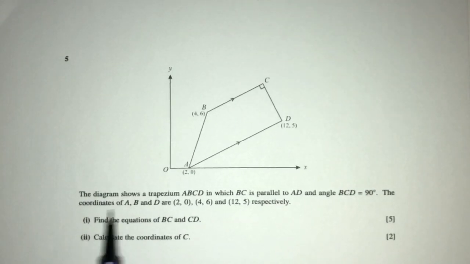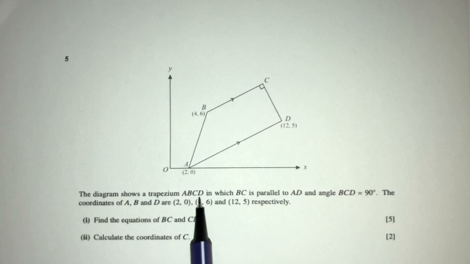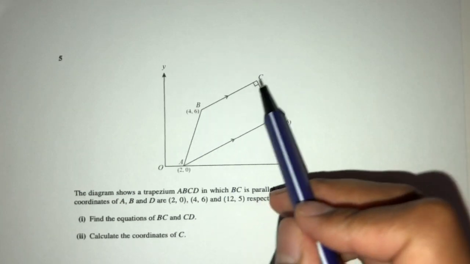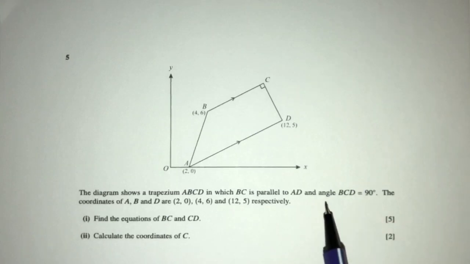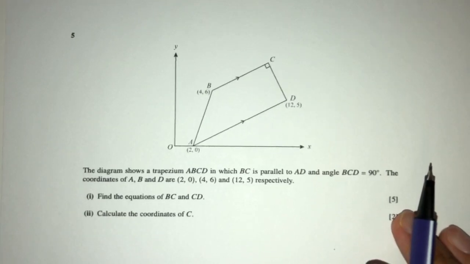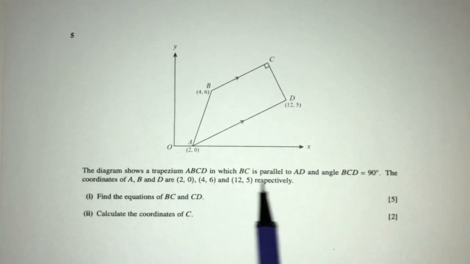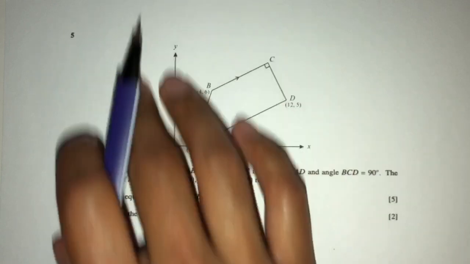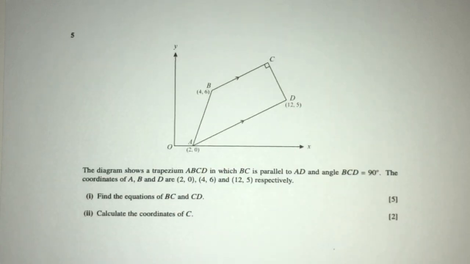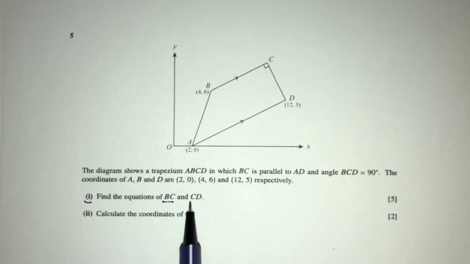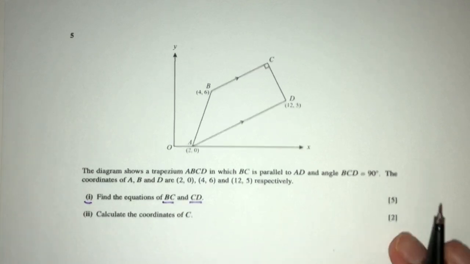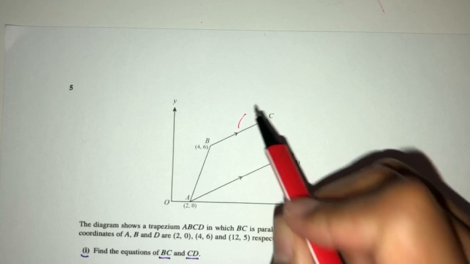So the diagram shows a trapezium ABCD in which BC is parallel to AD. So these two are in the same direction. Now, angle BCD is 90 degrees. BCD is right here. Okay, good. The coordinates of A, B, and D are given to you as follows. So everything that we have here, we can use to solve the following questions. Part 1, we have to find the equation of BC and CD. So first thing first, where's BC? BC is this one. Pretty easy.